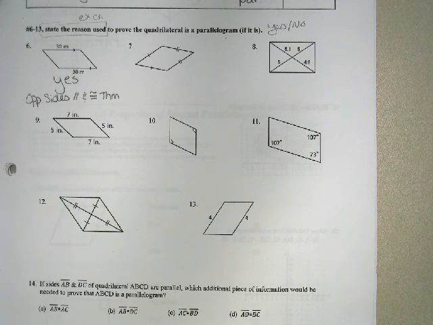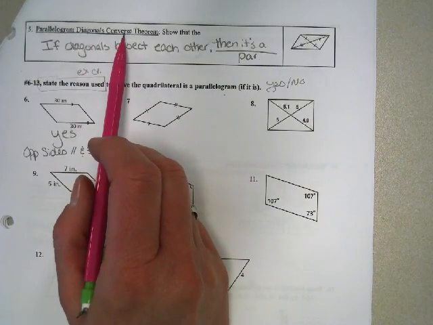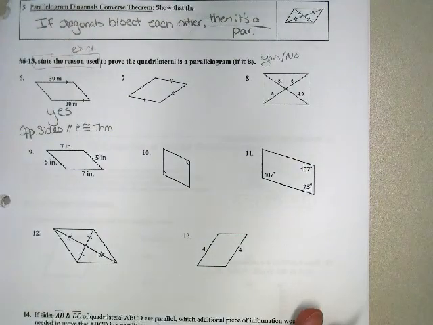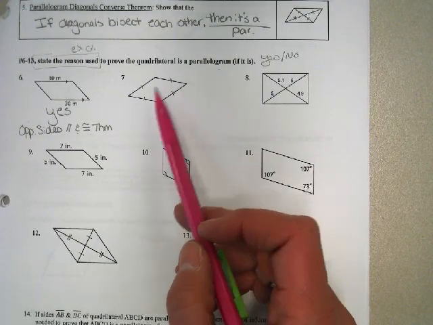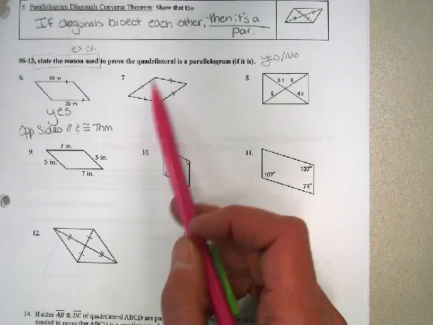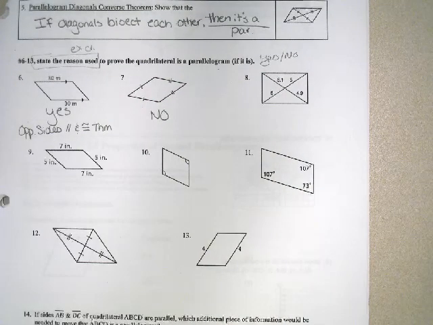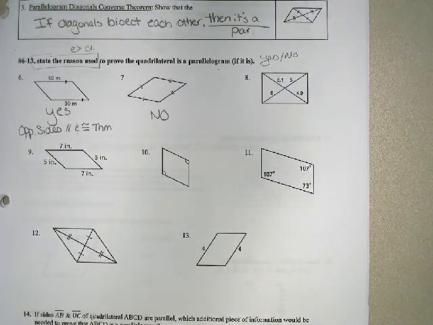Now that's one of the only ones that doesn't have the word converse. All the rest of them use the word converse, so you've got to watch that. Okay, you look at number 7 and you're like, these are not opposite, so they're not in the right position. So then no, this would not form a parallelogram. And then if you say no, there's no extra credit point. You just say no and move on.